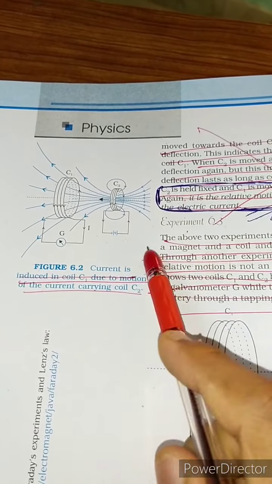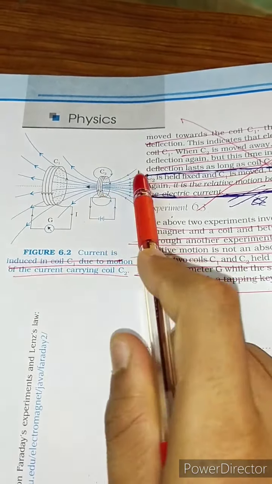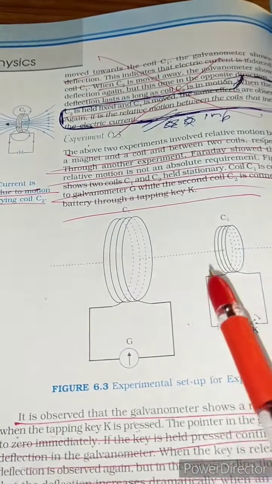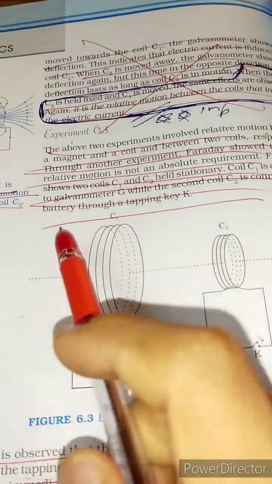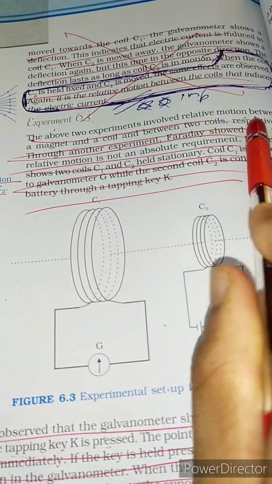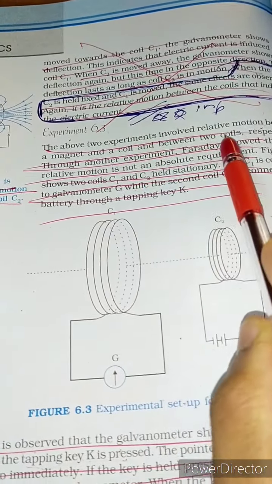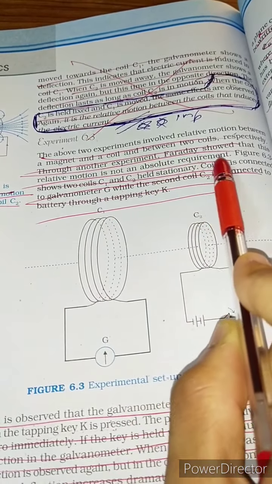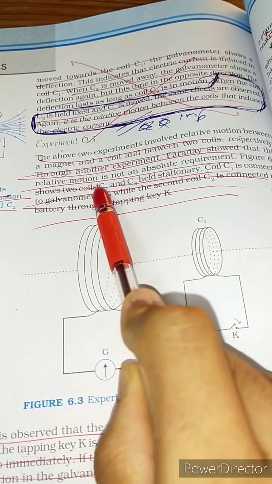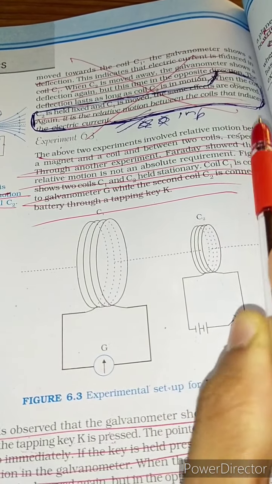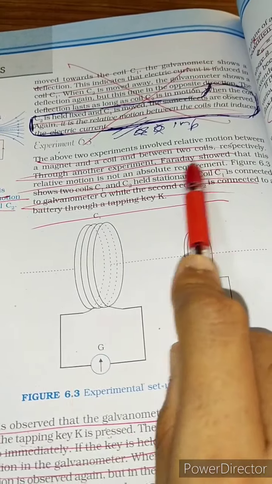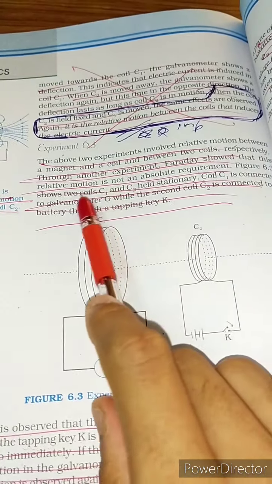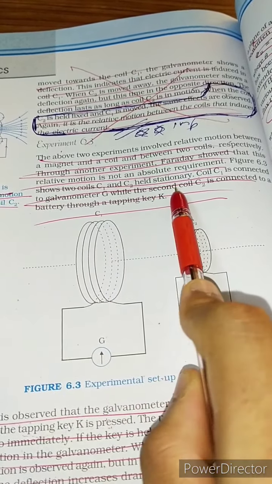It's simple: when the current is flowing in this coil and it moves towards the other coil, the galvanometer deflects, that is, it shows current. But the third experiment is very important. What does it tell? The above two experiments involve relative motion between a magnet and a coil and between two coils respectively. Through another experiment, Faraday showed that relative motion is not an absolute requirement, because in this figure the two coils C1 and C2 are held stationary.